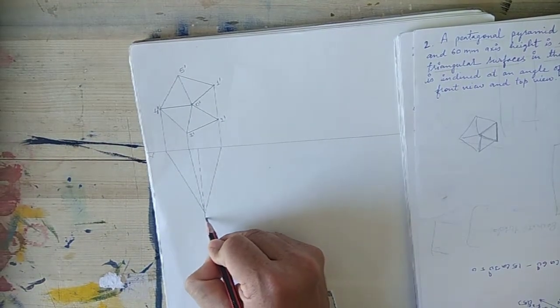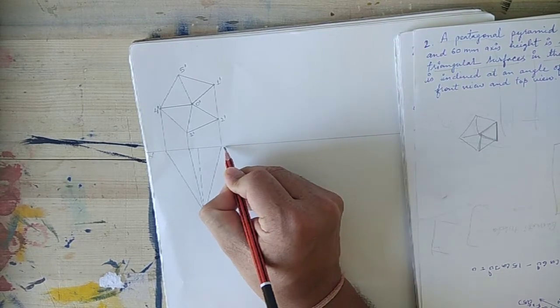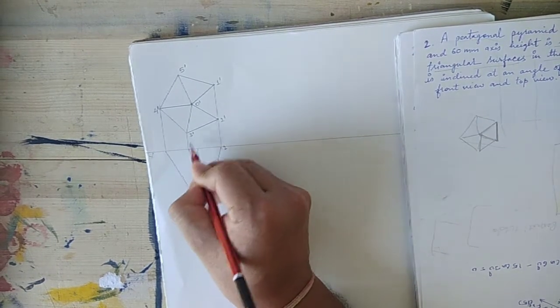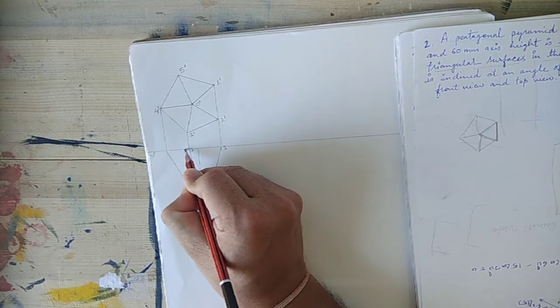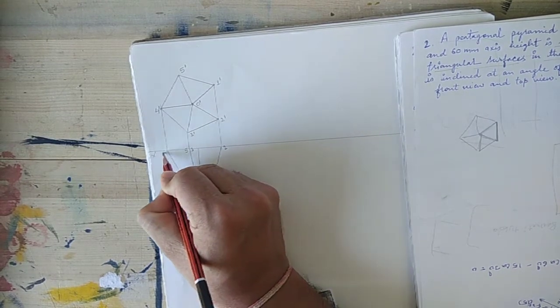Now class, this is your O, this point is your 2, this point is your 3 and 5, this point is your 4.